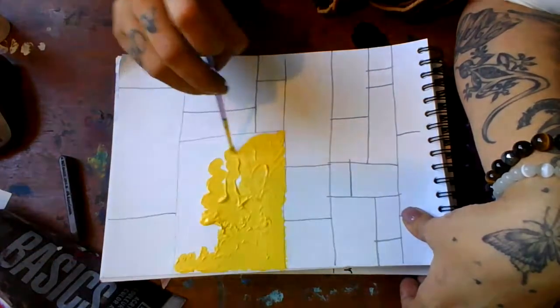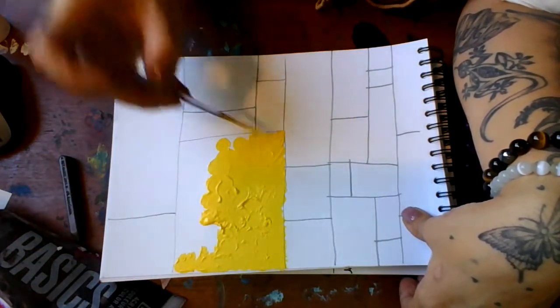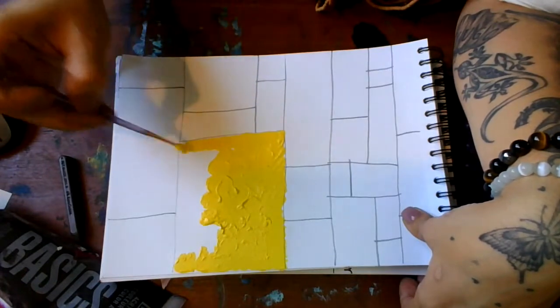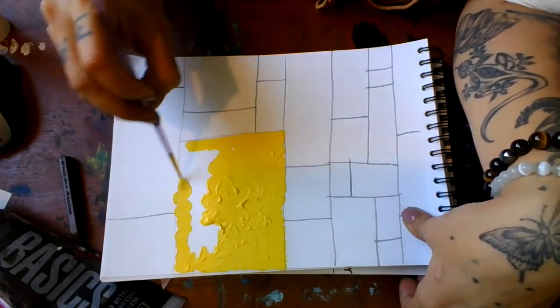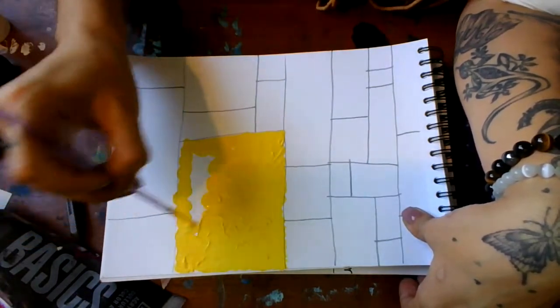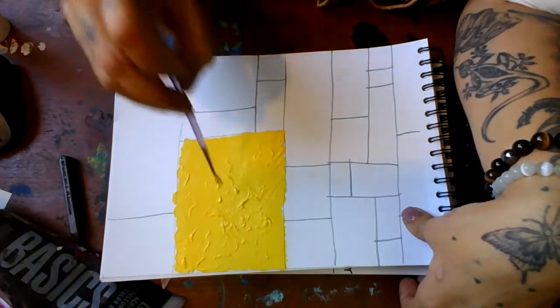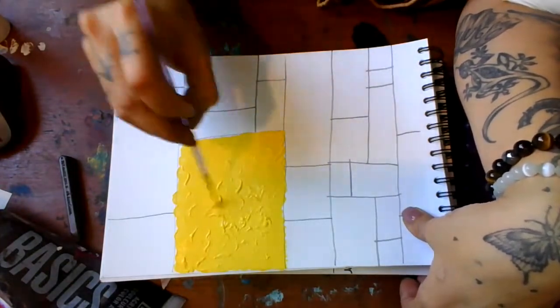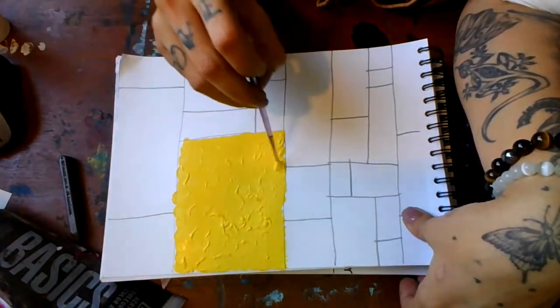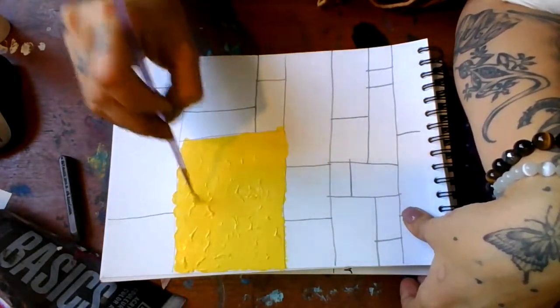You can even try to see the different texture that the paint leaves on the cardboard when you apply it. Okay, so that is another thing, another element, the element of texture.